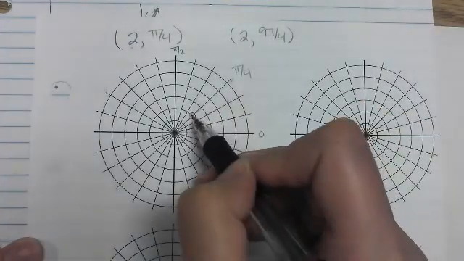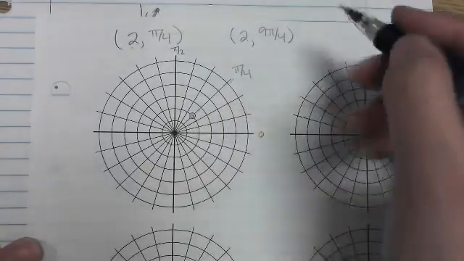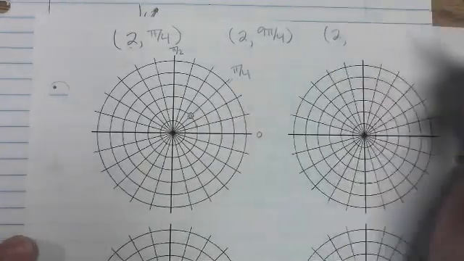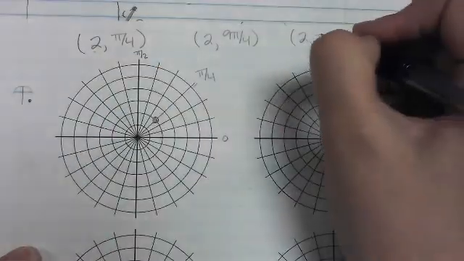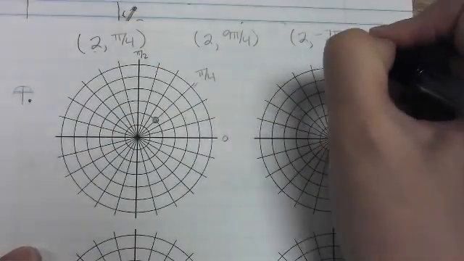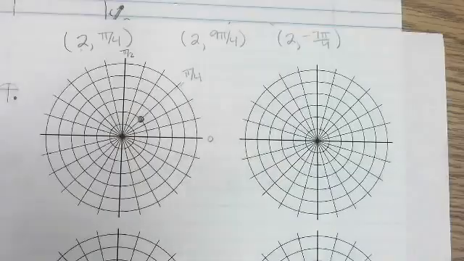And that would be in the same spot, because it would be like I just went around the circle one more time. Or I could write this exact same point as 2, and I could be subtracting 2 pi, and so it'd be negative 7 pi fourths, and that would be exactly the same point.